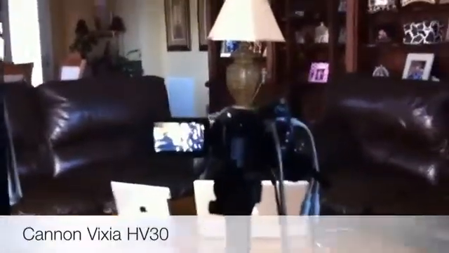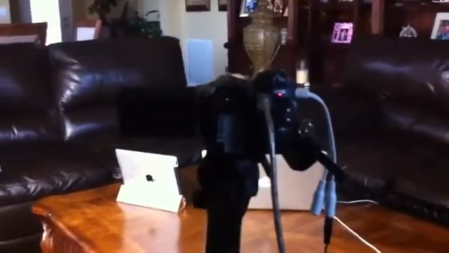And then finally, here's my Vixia HV30 camera, and let me go back here. I've kind of got tied up there. So, okay, here's my Vixia HV30, and you can see how I've framed my shot right there. When I'm shooting, I flip this over so that we can see ourselves in the camera and make sure that we're in the frame.